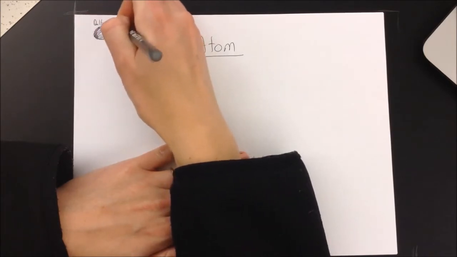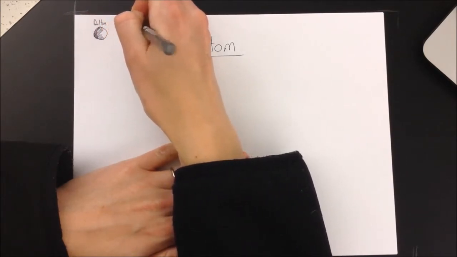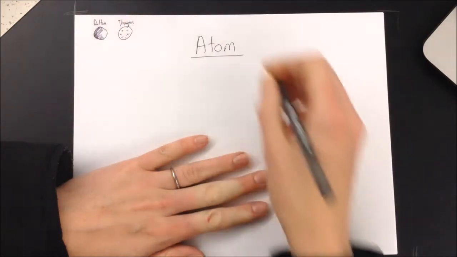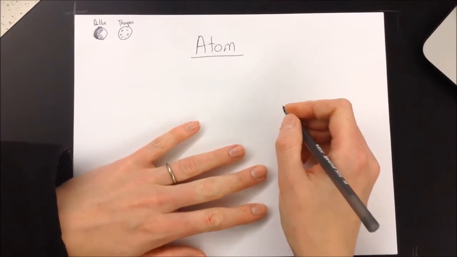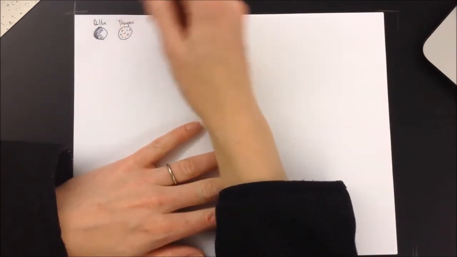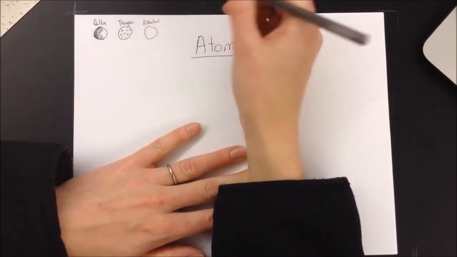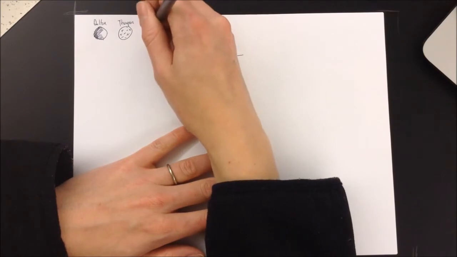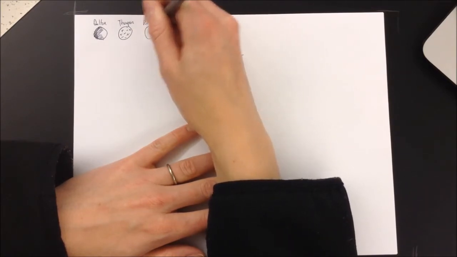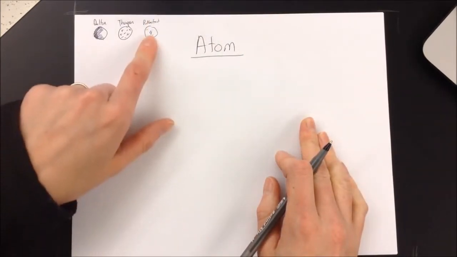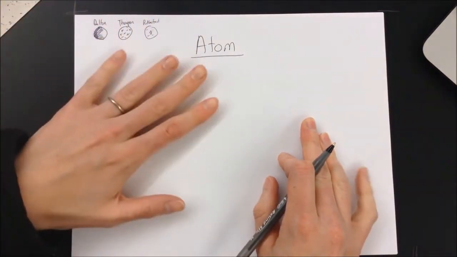And then remember that guy, Thomson, came along and he said, you know what, there's actually a bunch of pluses and minuses in there. Overall, it's neutral, but it is all jumbled up inside and not at all organized. And then along came this other guy, Rutherford, and he said, you know what, Thomson, you're a little bit wrong. There's some stuff in the middle. The positives are in the middle and the negatives are around the outside, like that. So that's kind of the model that we use, the Rutherford model.